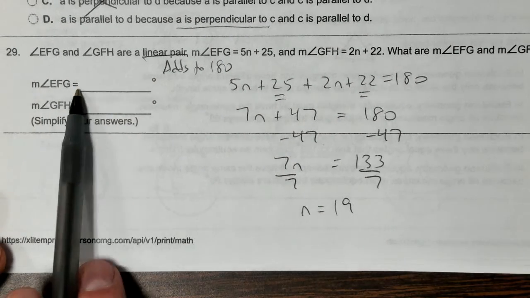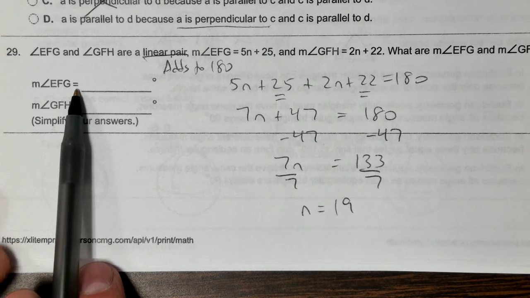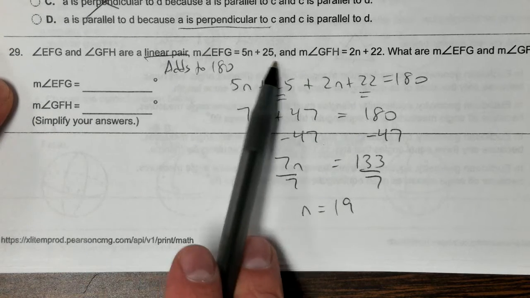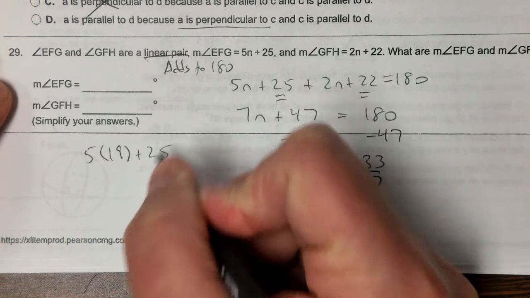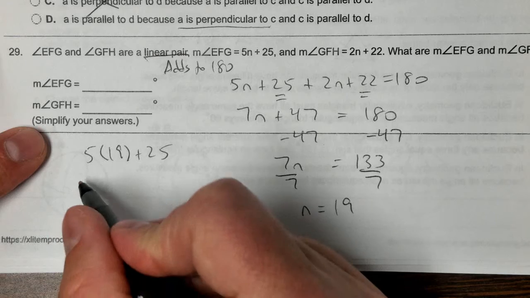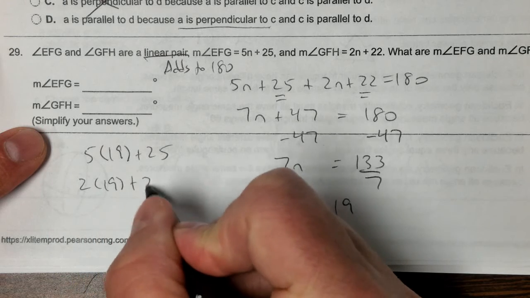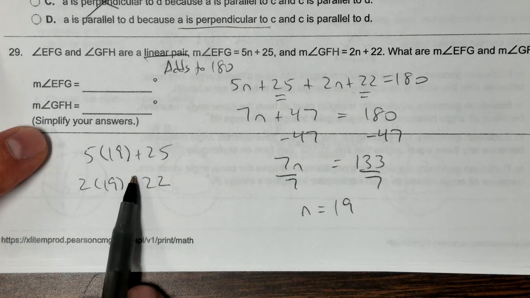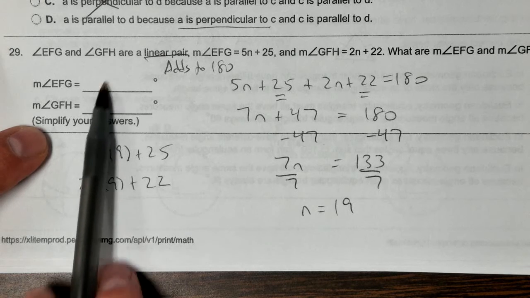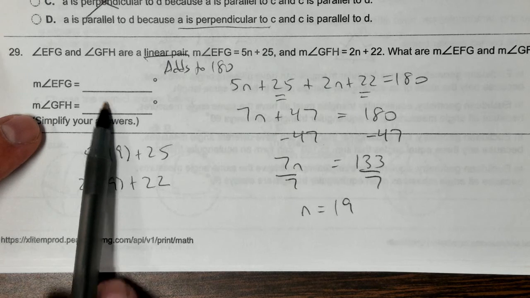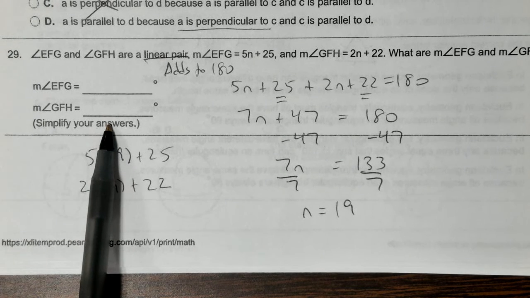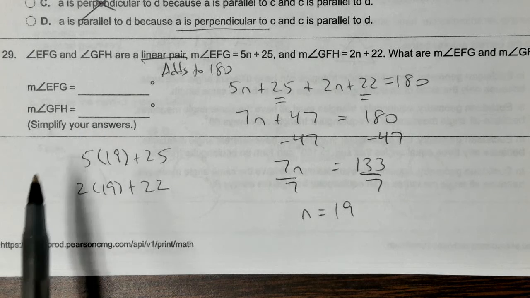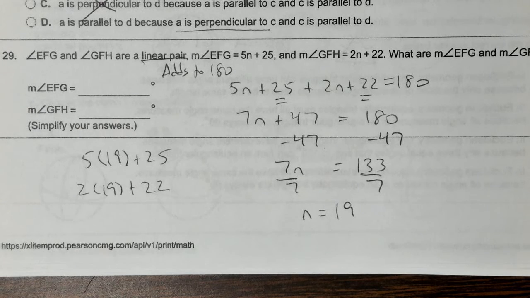Don't put 19 degrees. What we need to do is substitute 19 into this expression. 5 times 19 plus 25. And 2 times 19 plus 22. If we did it right, whatever we get should add up to 180. They're not going to be the same. They're never the same on a linear pair unless they're both 90. But I bet we don't get that. These are going to be different numbers.